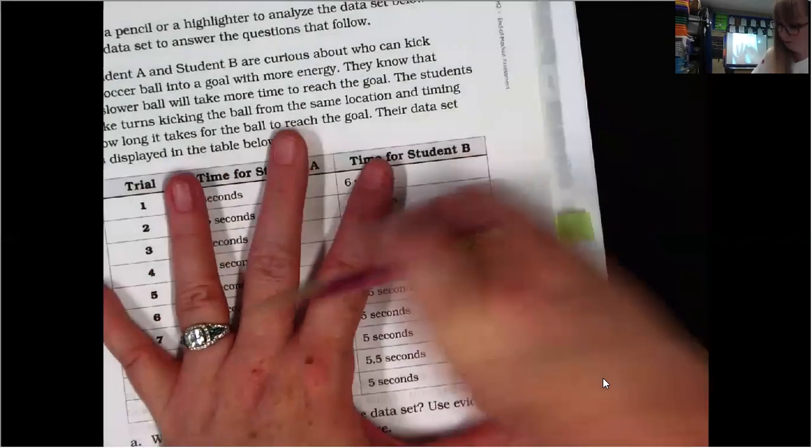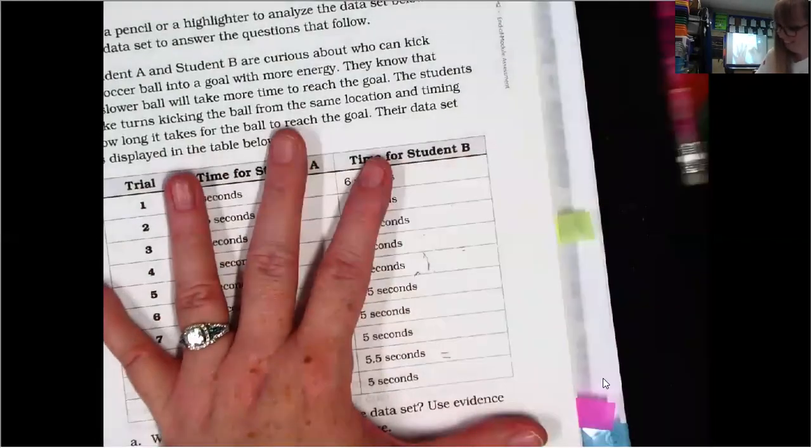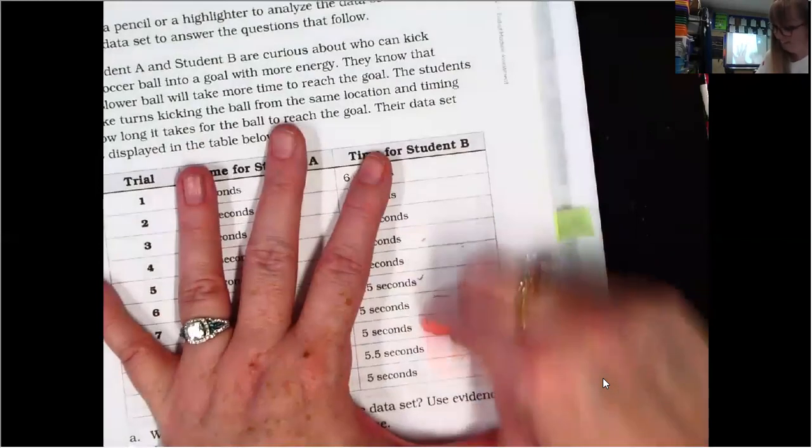My eraser's about to fall apart. I got to get another eraser. Darn it.